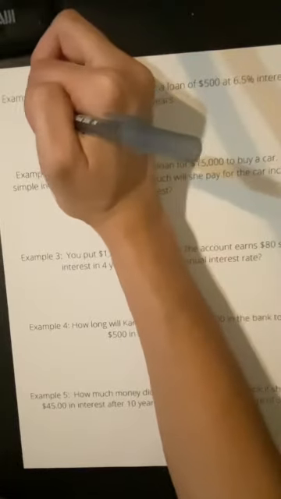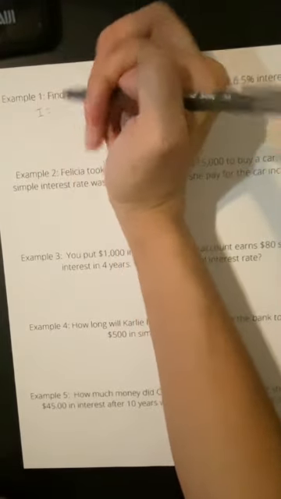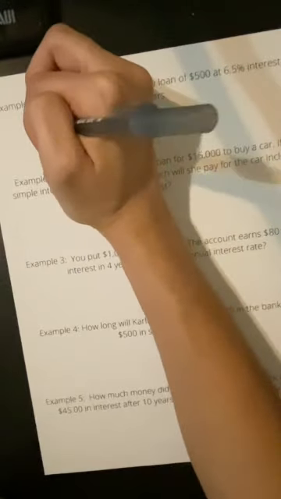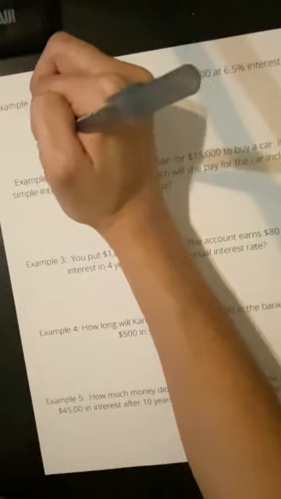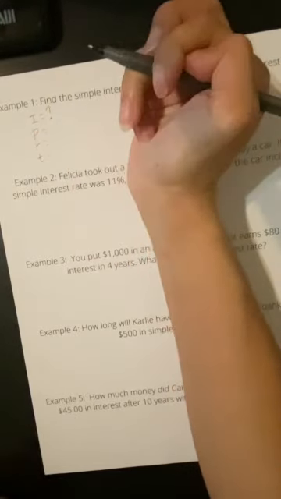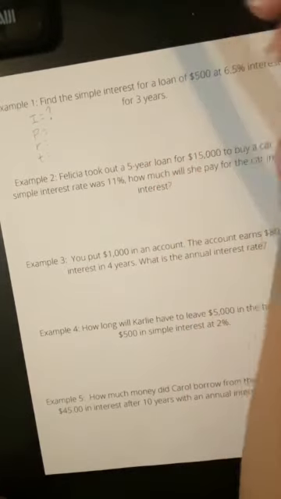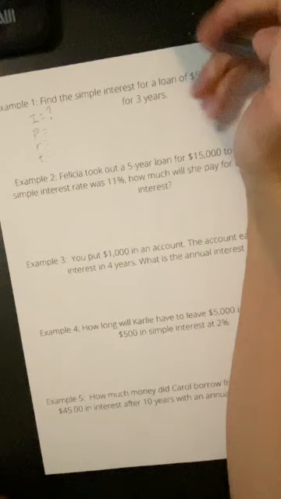So I already know I'm solving for I. I am always going to write out what I know and what I don't know. So I know I need I, P, R, and T. I'm solving for I, so I'm going to put a question mark because I don't know what I is.